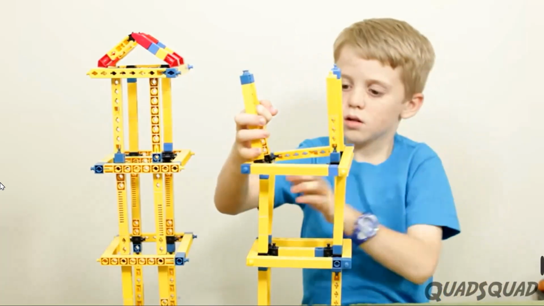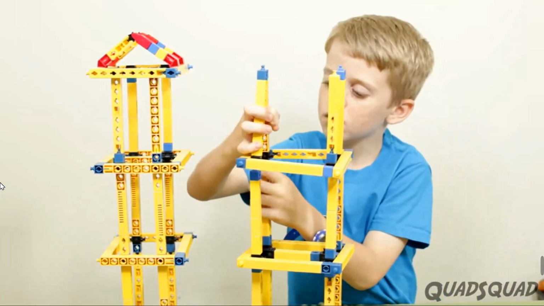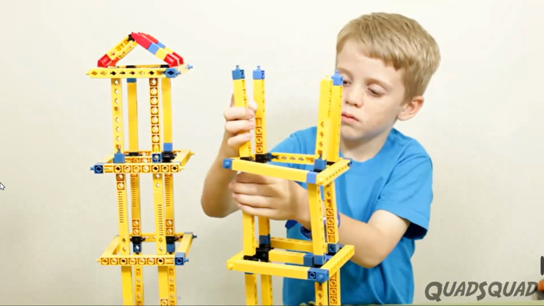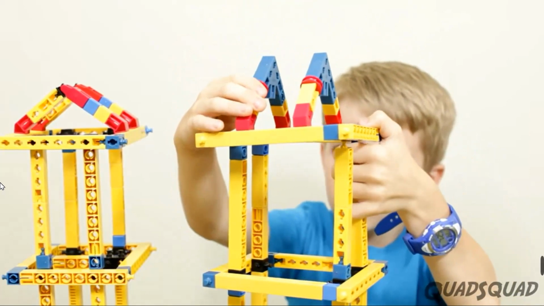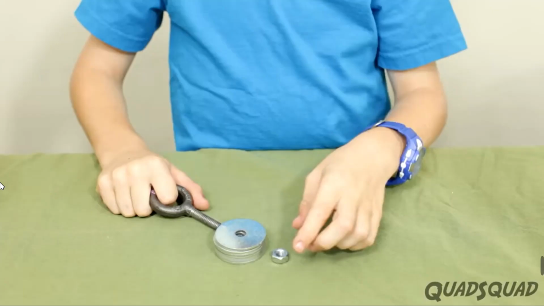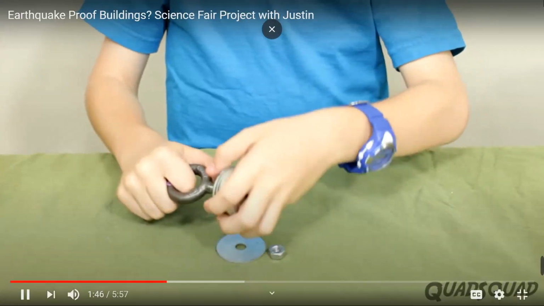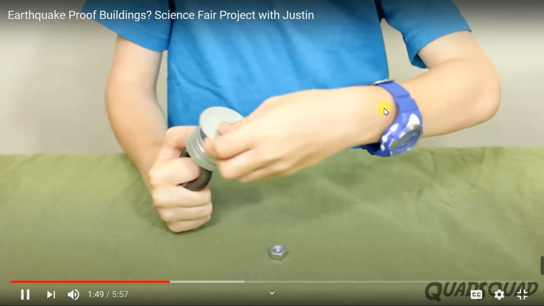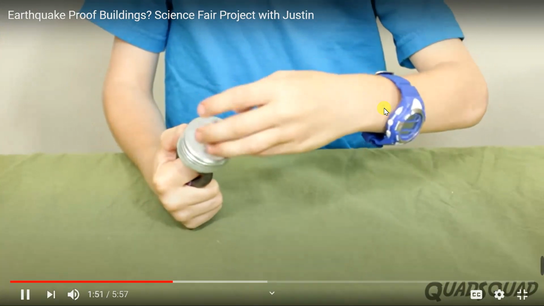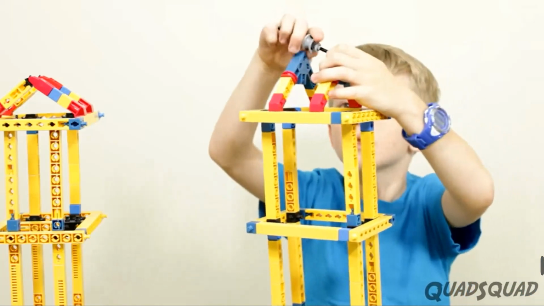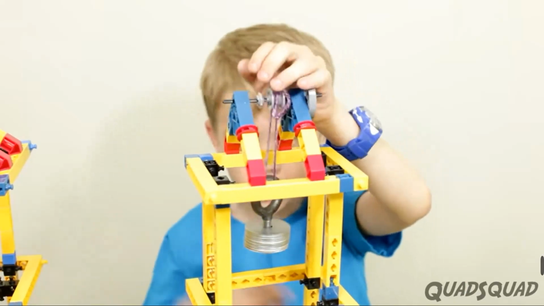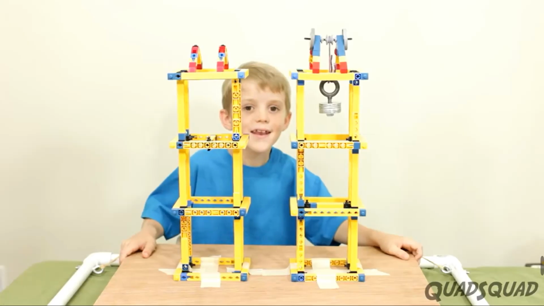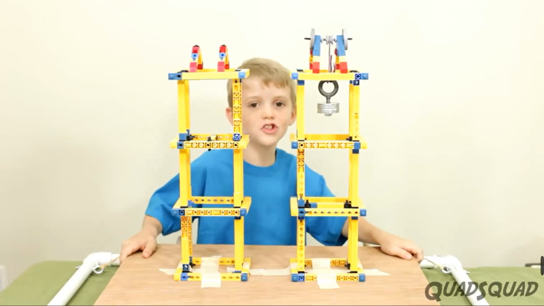It's time to make my buildings and test it out. I used pieces from my Engino construction kit to make two identical structures that are 3 stories high. I built my tune mass damper putting 12 washers on the eye bolt and screwing the nut on. I built an extra part on the top of this building so I could suspend the tune mass damper on it. Now it's time to test it on the shake table.